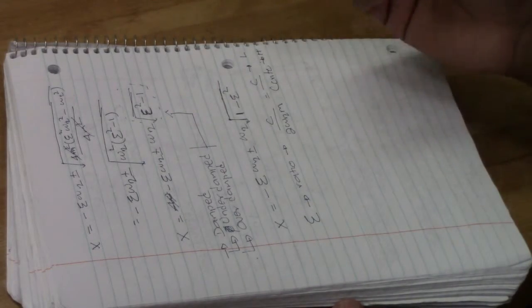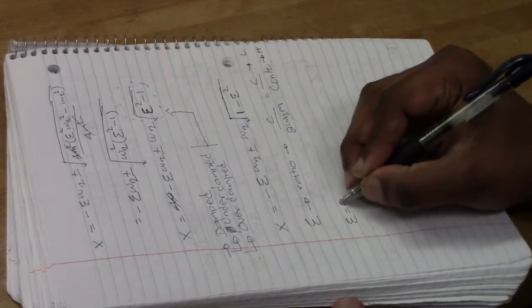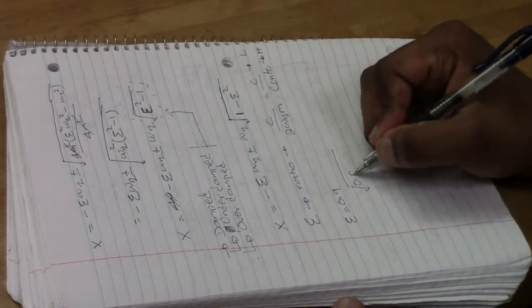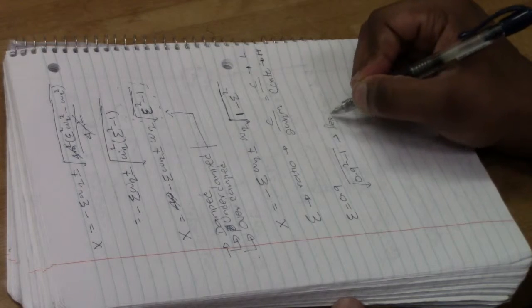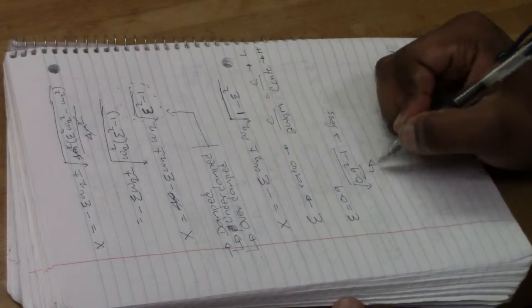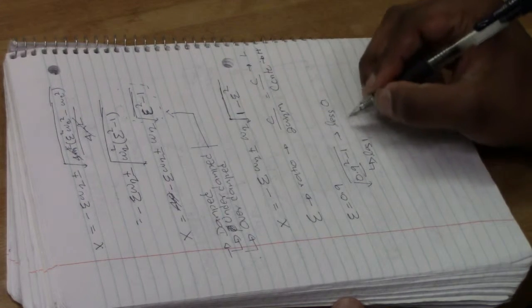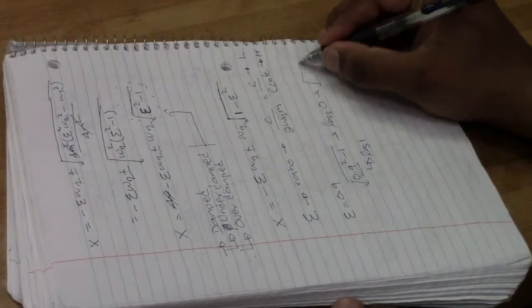What do I mean by a negative value? Let's say the ratio is equal to 0.9, and inside the root I have 0.9 squared minus 1, which is less than 0.